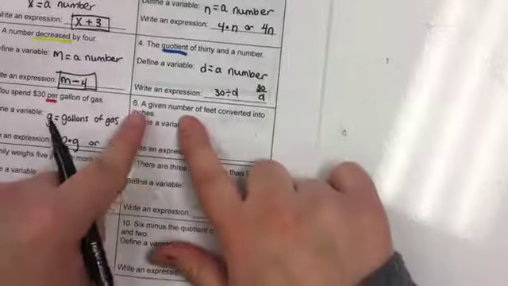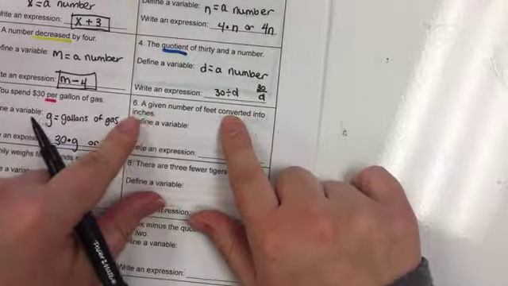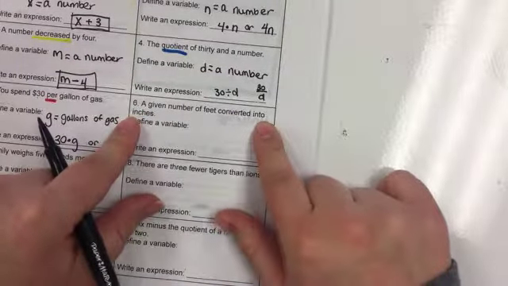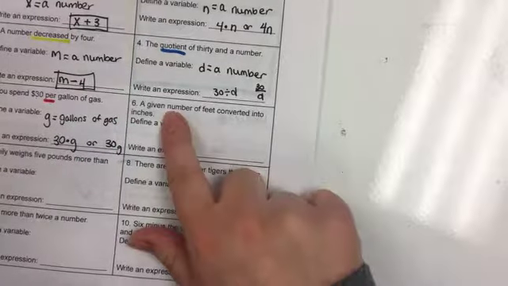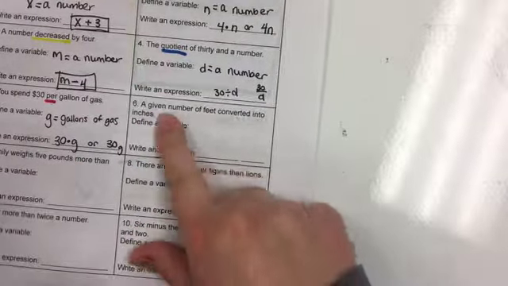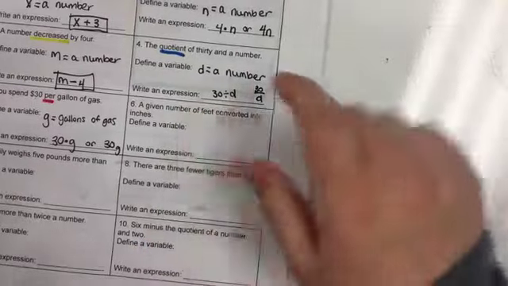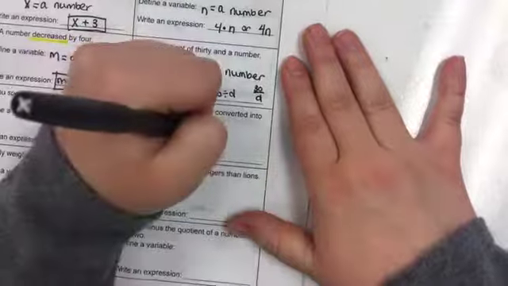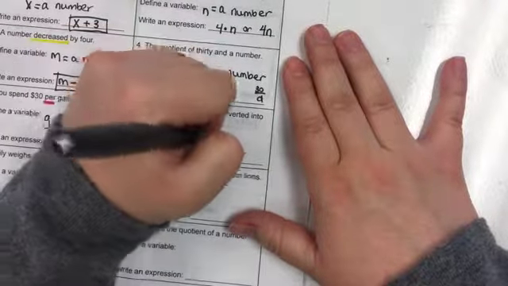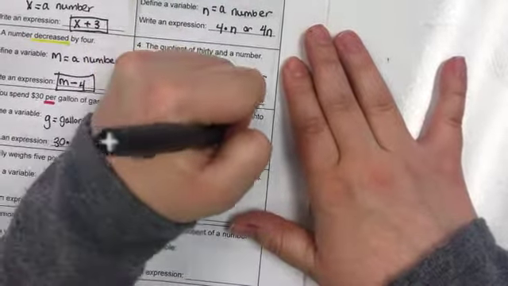Next, we've got a given number of feet converted into inches. Ooh, well this one's a little tough because we have to think about, first of all, how many feet do we have? Do we know that? No, we don't know that, so that's going to be our variable. I'm going to use variable f, and that's going to represent the number of feet.